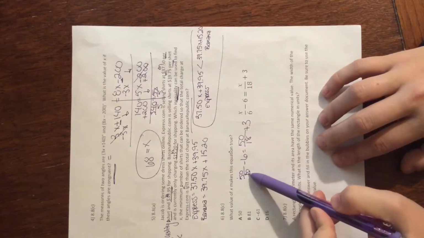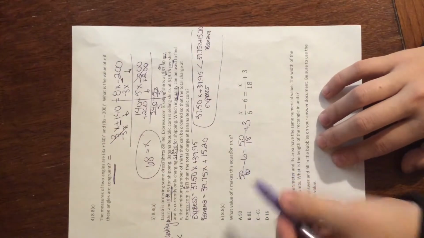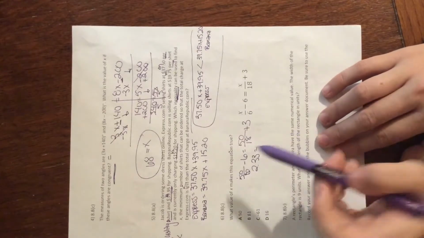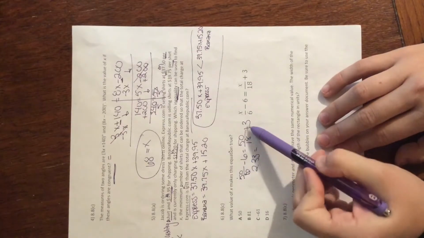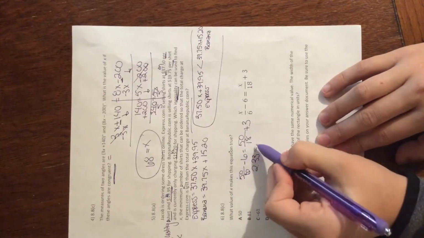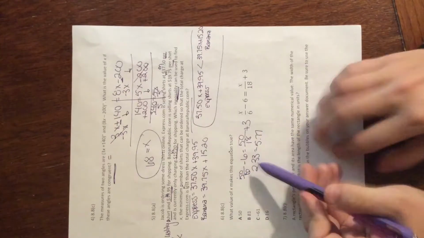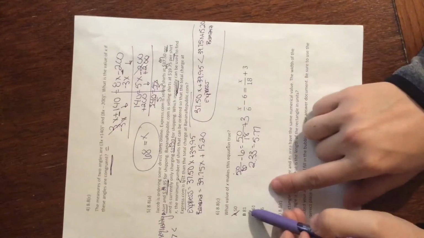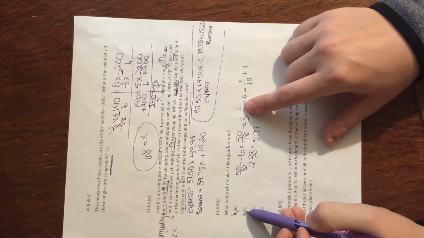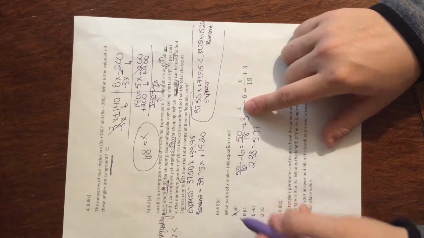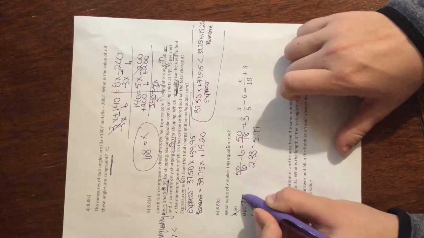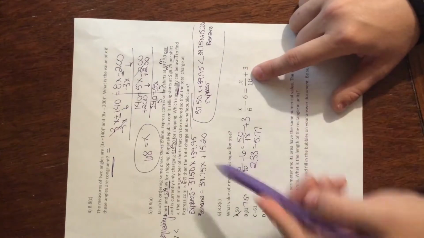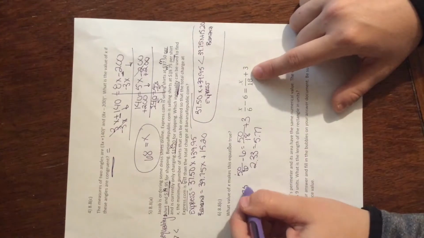So 50 divided by 6 minus 6 is 2.33. Okay, then 50 divided by 18 plus 3 is 5.77. So do these equal? No, so this is wrong. So then I plug in 81 where x is, and I get 7.5. And then I plug in 81 where x is over here, and I get 7.5.